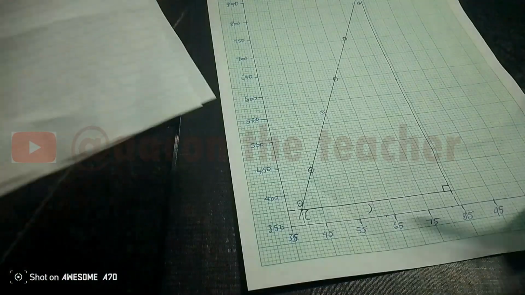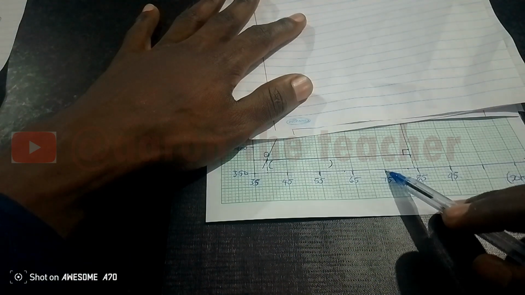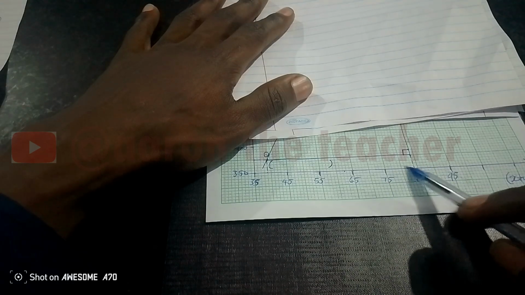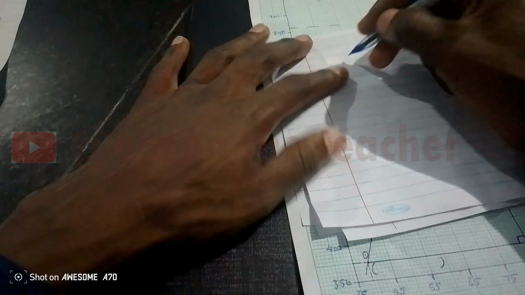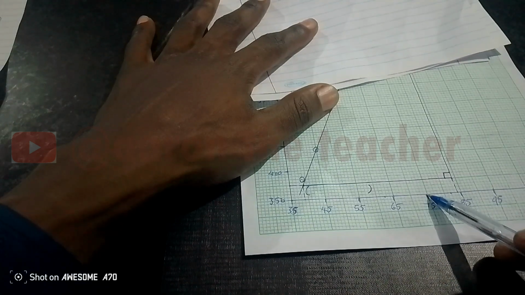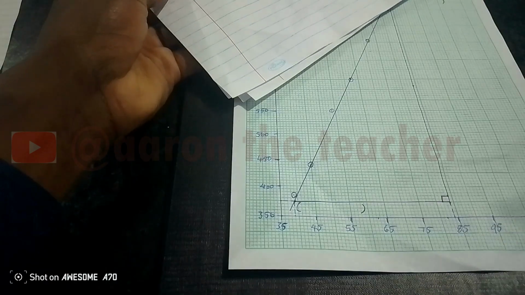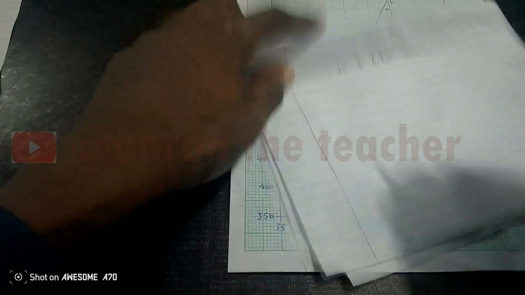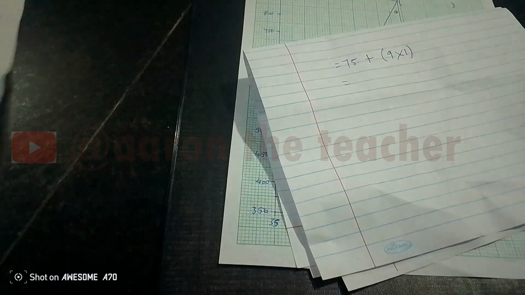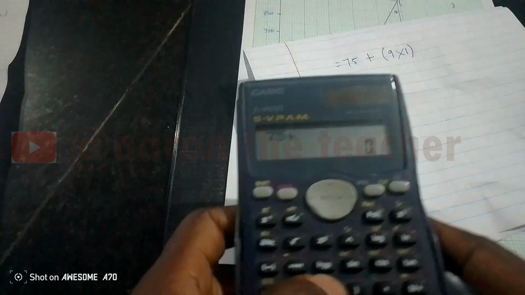Let me first begin with reading this one. For me to read it, I look at the value which is before all of these small squares, and the value I'm getting is 75. Then I say plus, in brackets, how many small squares are from this point to that point? There are 9 of them, times what one small square represents on the horizontal. We said on the horizontal one small square represents 1. Therefore, if I compute this, I get 75 plus, in brackets, 9 times 1, which is 84.